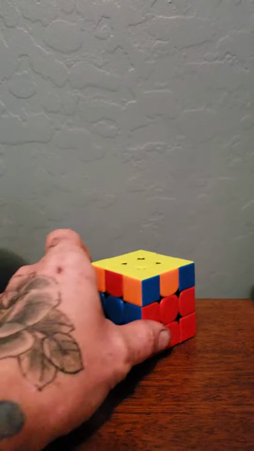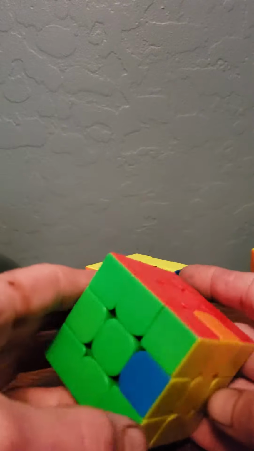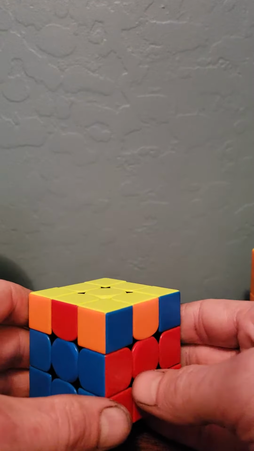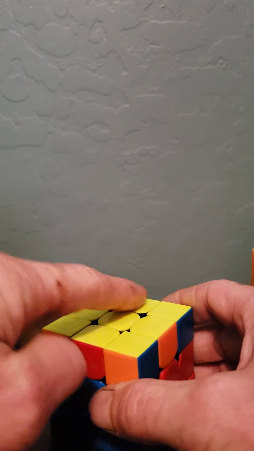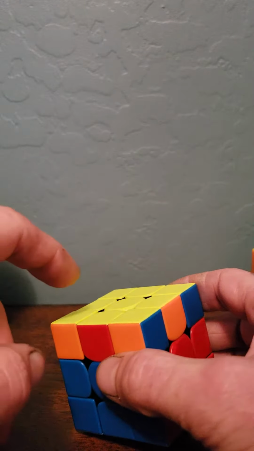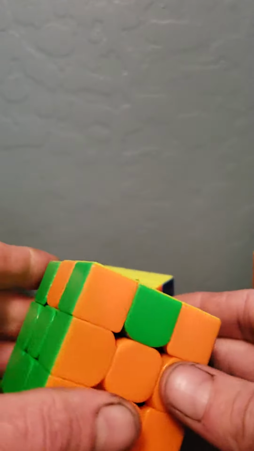If you only see two sides, you can tell right away it's not an H perm, because the H perms always have opposites, orange and red, blue and green, all around. This one has one set of opposites, but not two. It's not an H perm. But if you see it's opposite here and it has to go across, you know it's a U perm, because Z perms don't do that. You have no opposites on a Z perm.